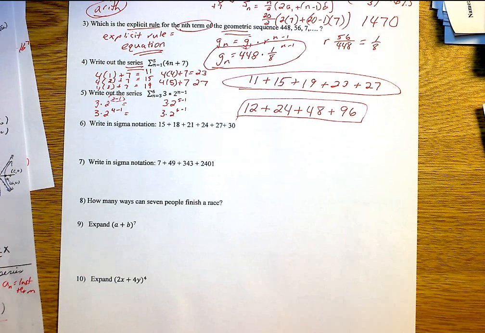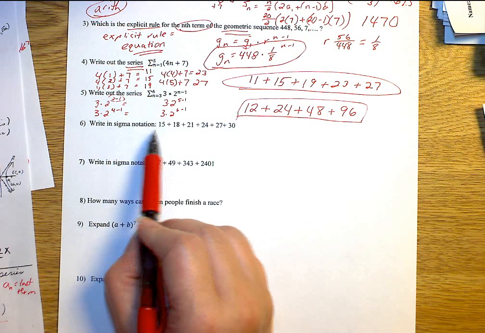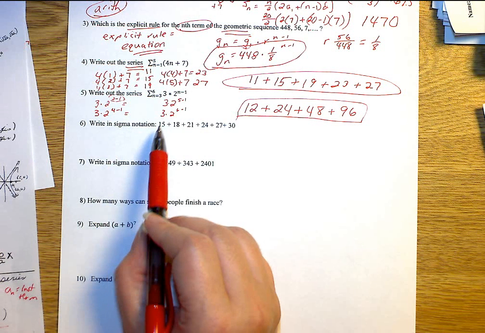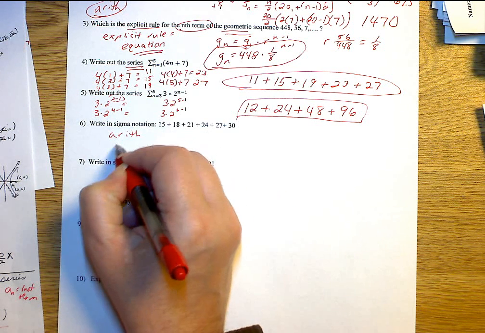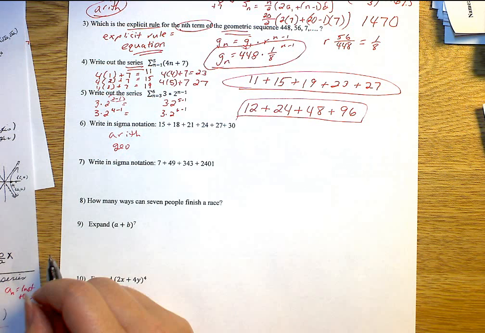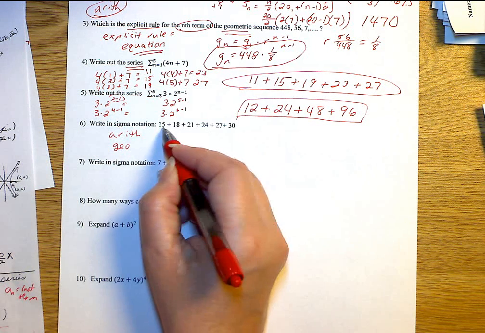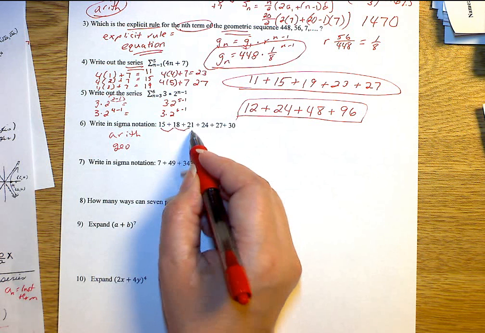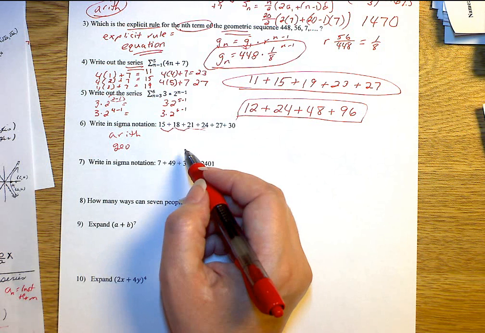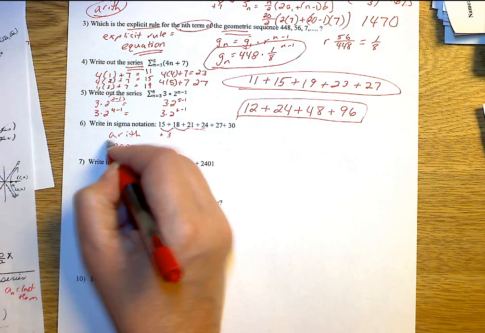Write it in sigma notation. Sigma notation, what you want to do is you have to find out still if it's arithmetic or geometric. That's always your first question. So, how did I get from 15 to 18 to 21 and so forth? I am adding 3. So I'm adding 3, so it's arithmetic.